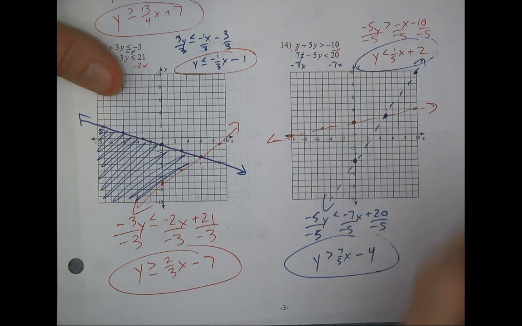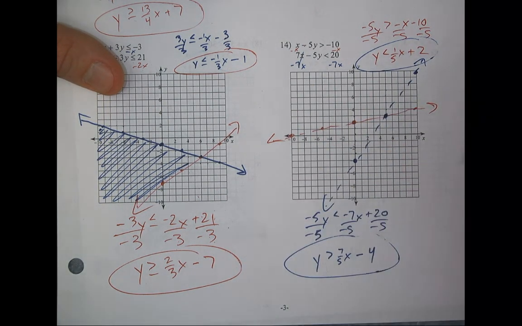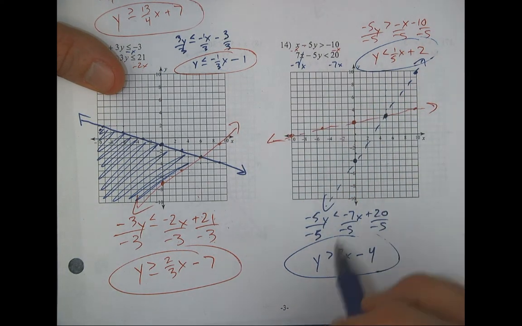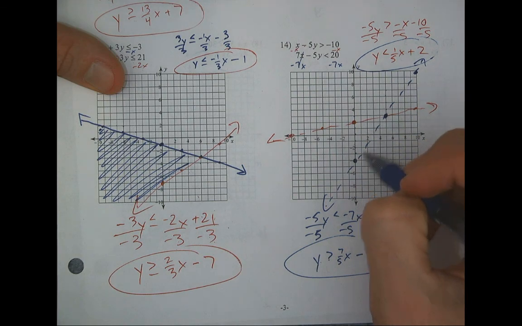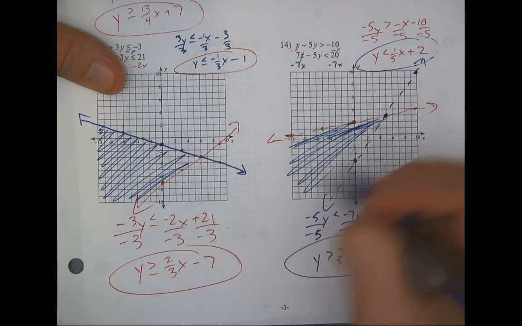Looking at my final answers for my shaded, y is less than for the red, so everything underneath the red. So I have two regions, these two, it's one of these two. Based on the blue, it says greater than the blue, so that would be above. So under the red, above the blue is everything in here.